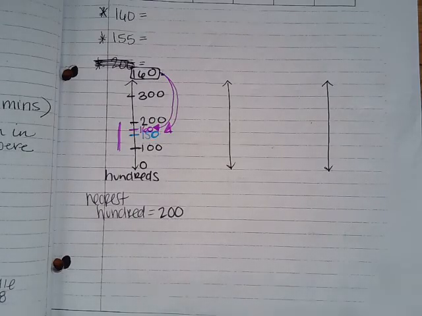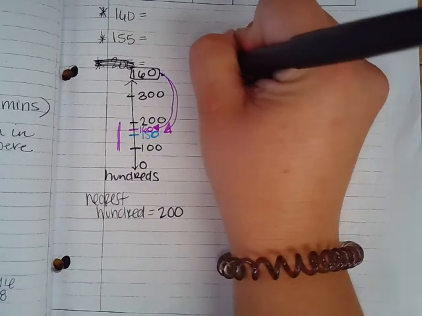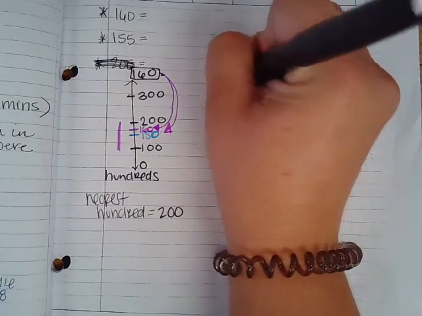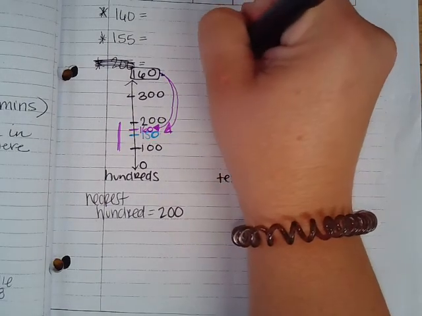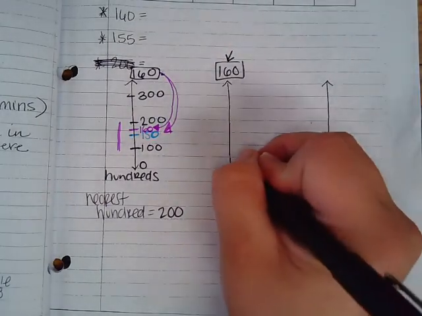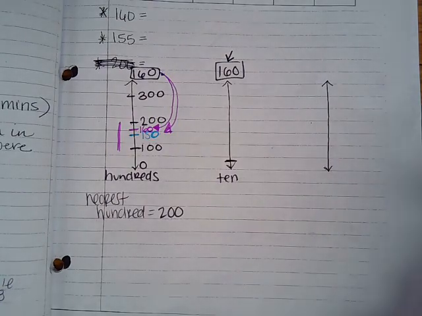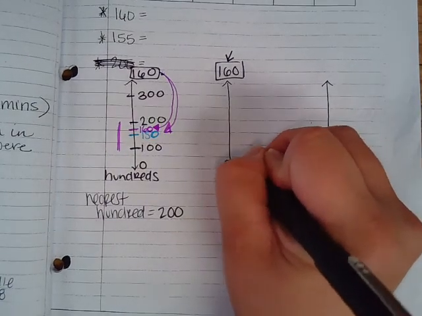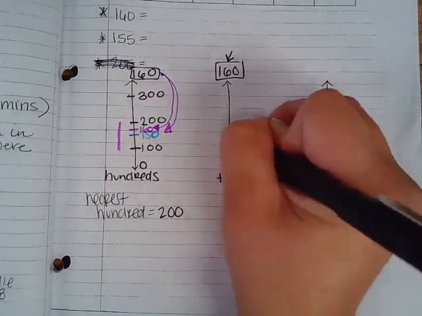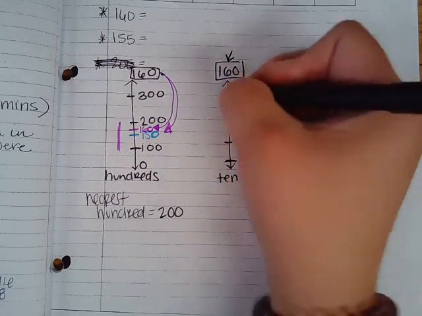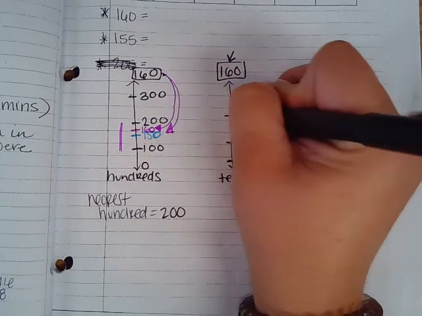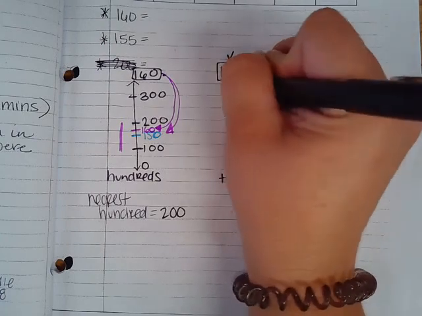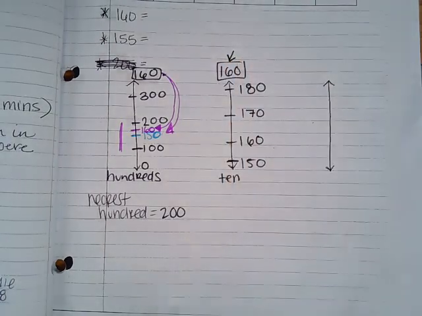All right, so next we're going to be rounding 160 to the 10 spot. So this is the 10 spot, okay? So I'm going to start the number line. Let's say we'll start the number line at 150. Then we'll go up to 160, to 170, to 180. All right?